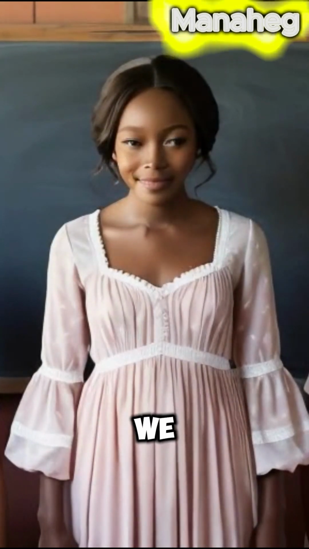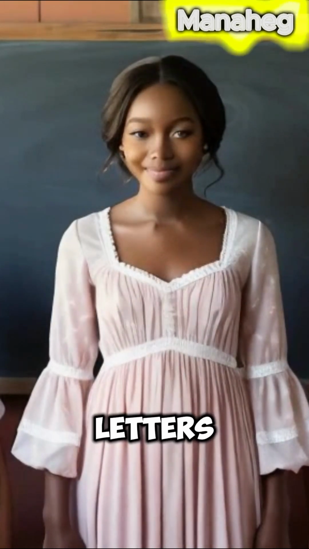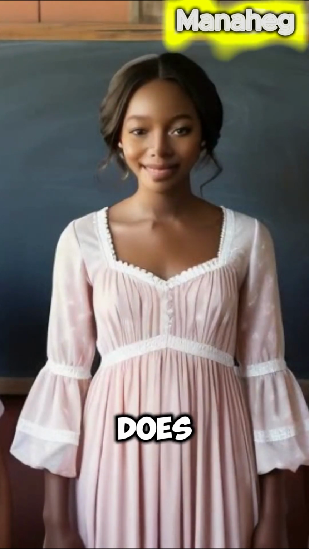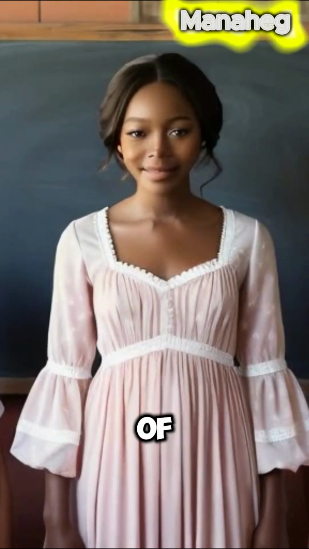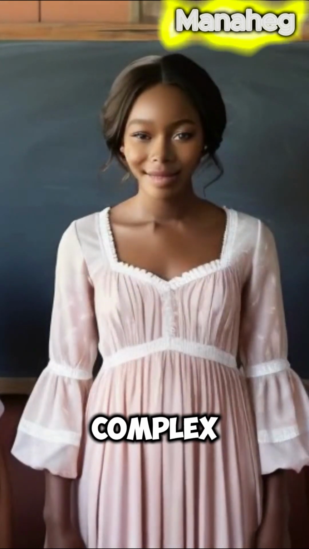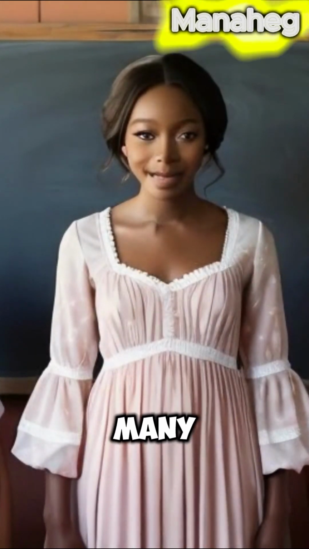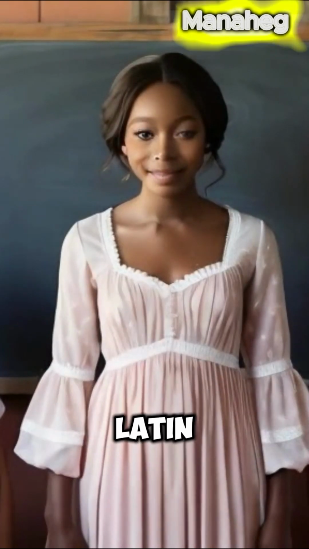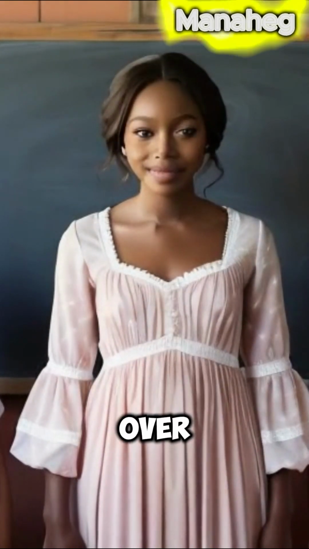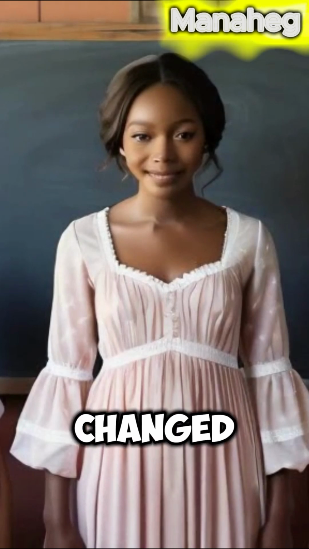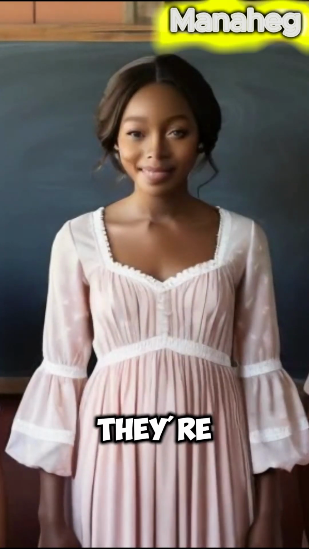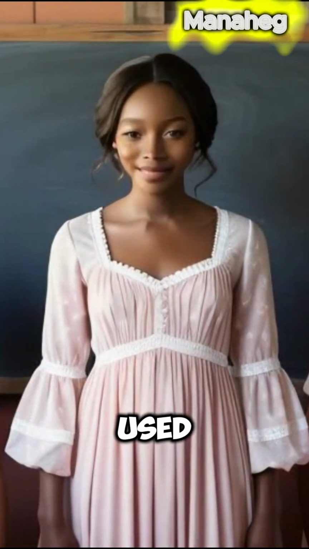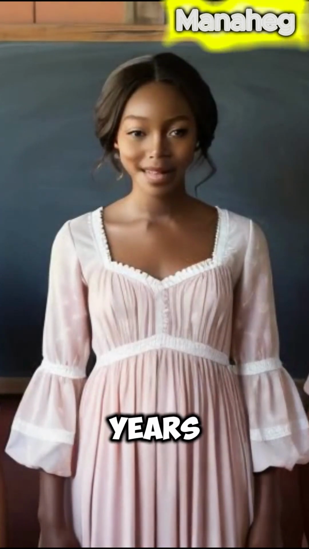So why do we have silent letters? You might be wondering, why does English have so many silent letters? Well, the history of the English language is complex. English has borrowed words from many other languages like French, Latin, and Greek. Over time, the way we pronounce words has changed, but the spelling has often stayed the same. That's why we have these silent letters. They're like little reminders of how the word used to be spoken hundreds of years ago.